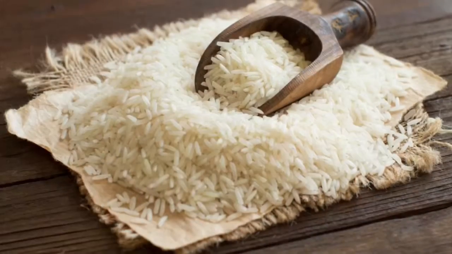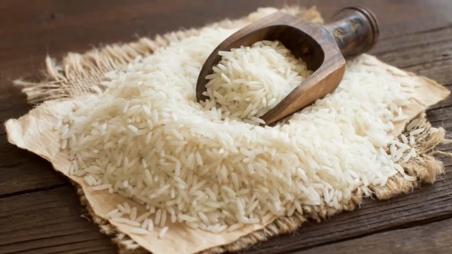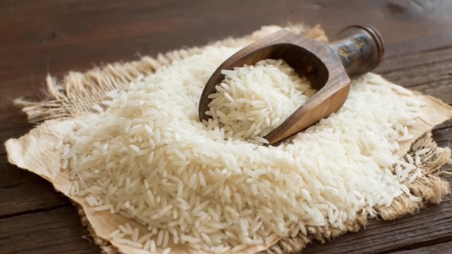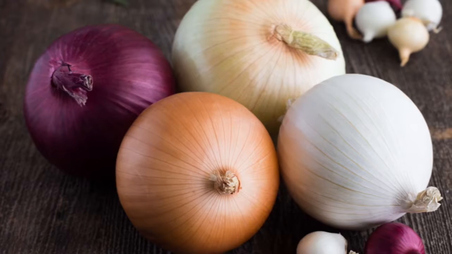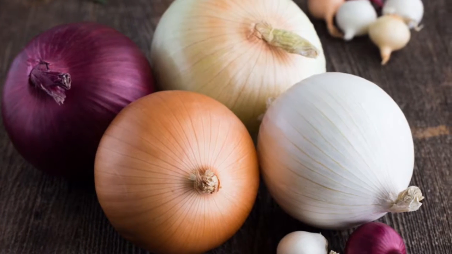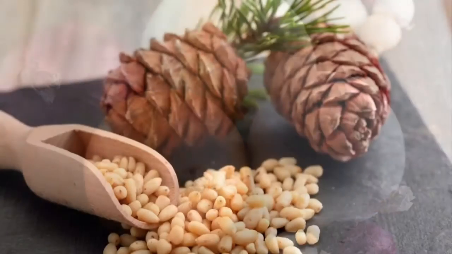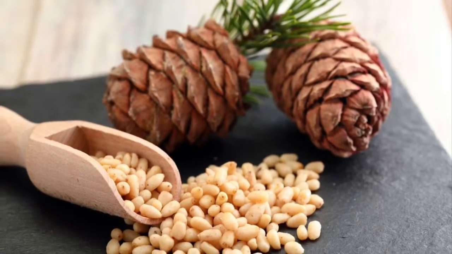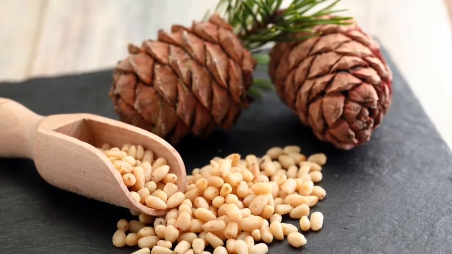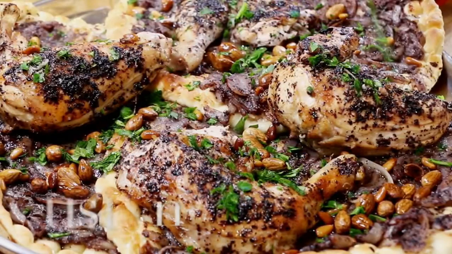So you will need brown lentils and rice. Rice is the main ingredient here. And you will need a lot of onions. You could use any kind of onion, but mainly white or yellow is used. You need to fry it really well. It uses up a lot of oil, and pine nuts to top it off.